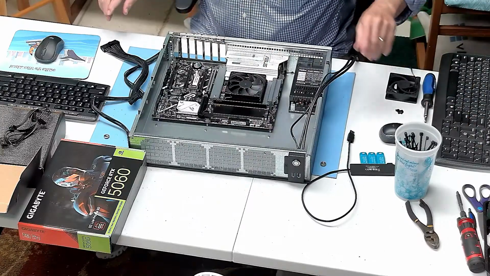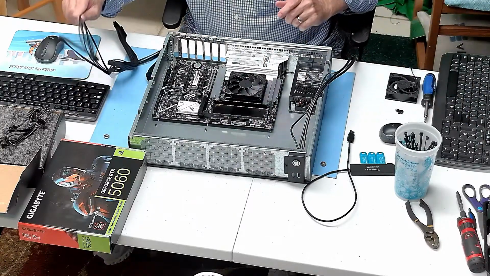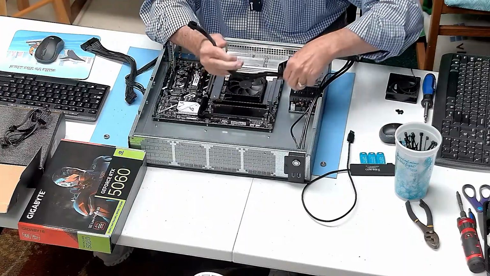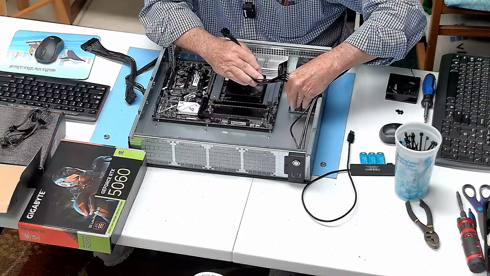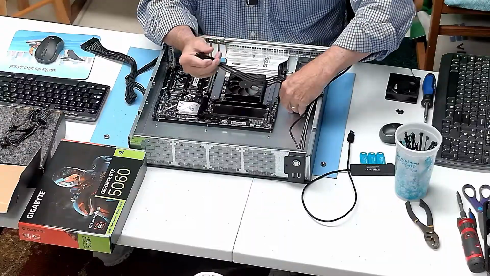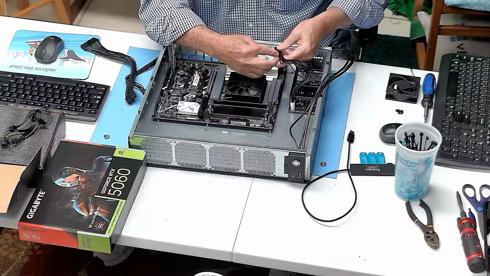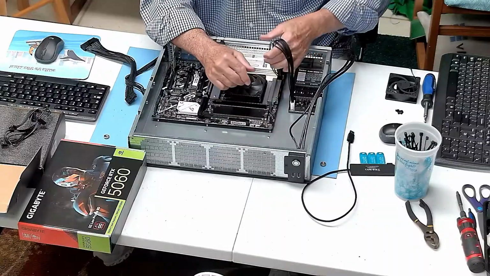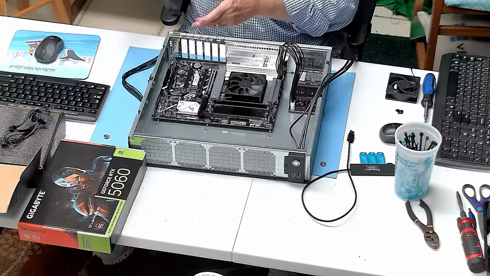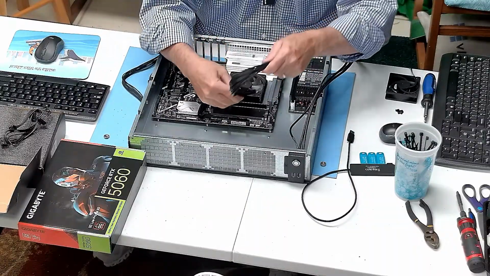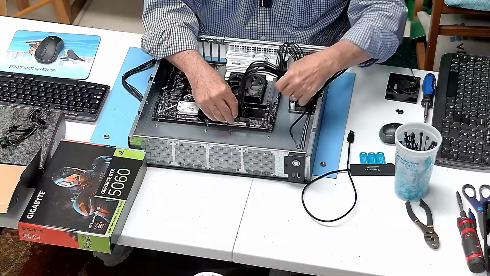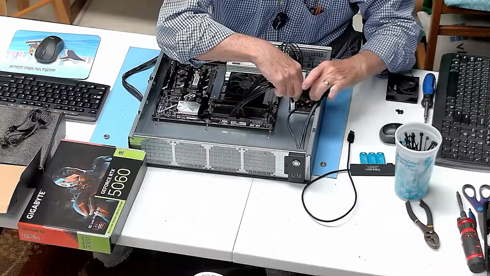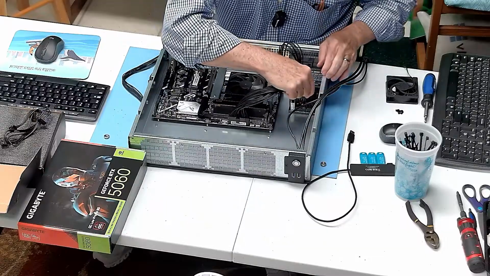Now let's see what we can hook up. So we've got this guy, which has got to be CPU power. So we're going to hook him there and here. And click is what we're listening for. And then this is going to be the motherboard power. Click and another click there.